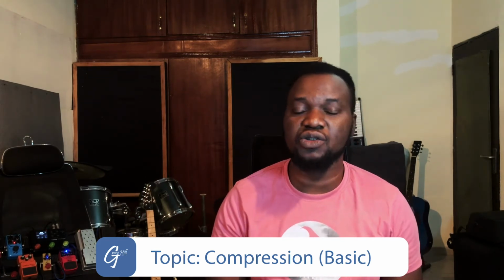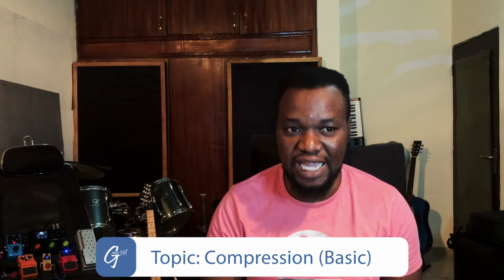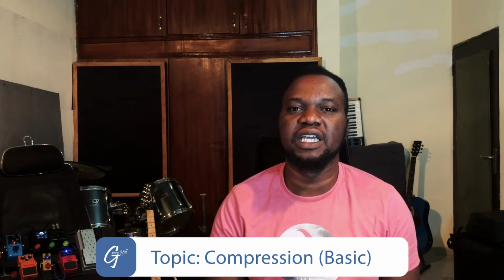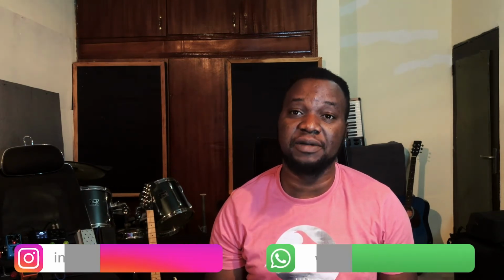Some compressors also have auto gain, meaning it will compensate by itself most of the time. It will calculate the input, how much reduction is happening in the compression, and then it will compensate for it in the output.